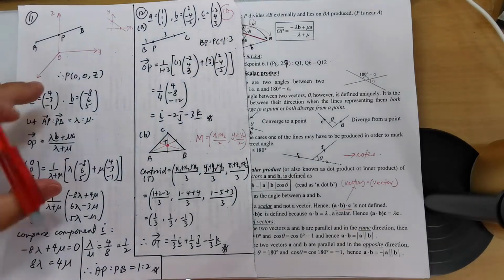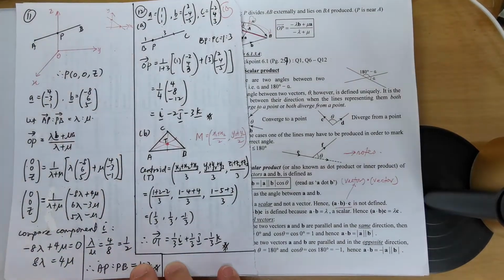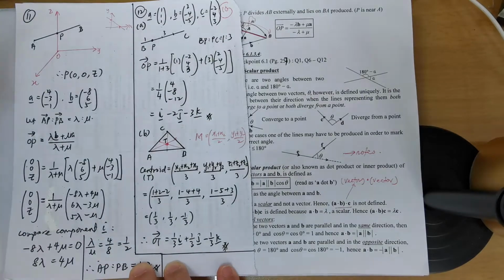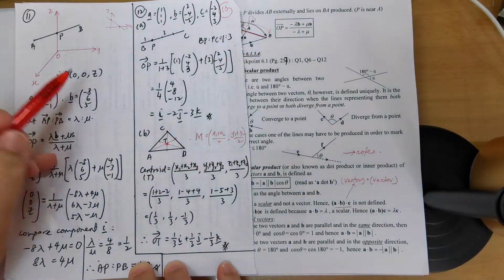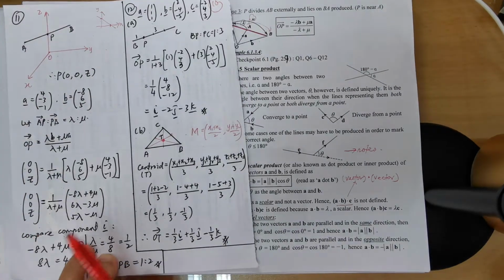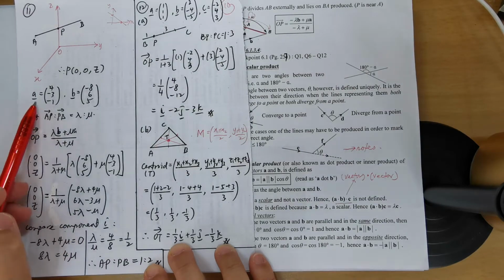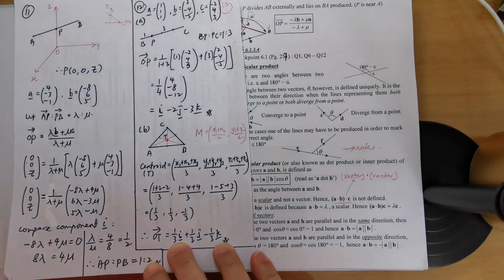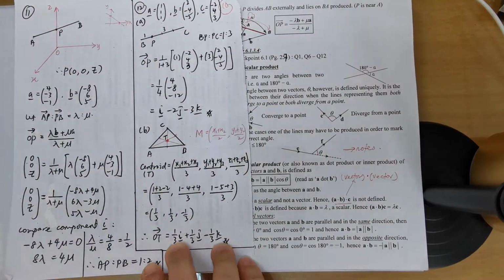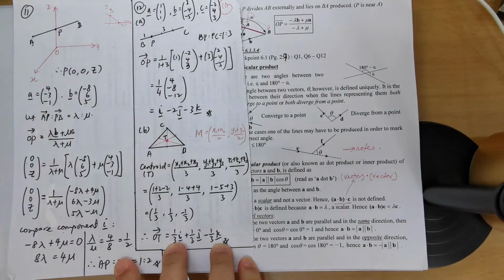Okay, so we continue with question 11. As I said, if P lies on the Z axis, then the coordinates of P will be 0, 0, Z. You are given the position vectors of A and B. All this is given in the question. Let's say AP and PB are in the ratio lambda to mu.